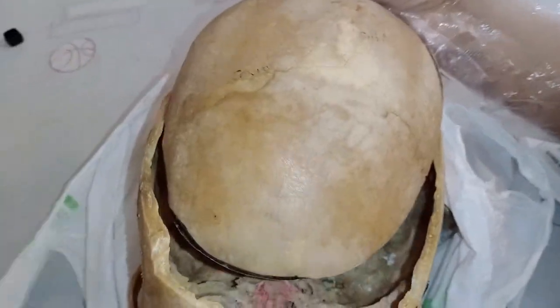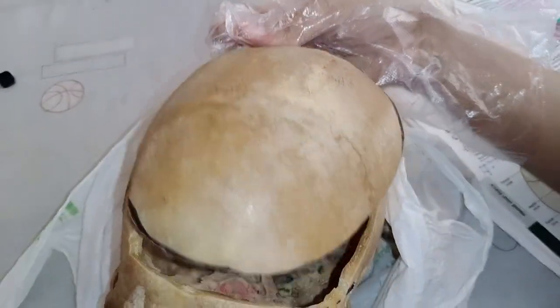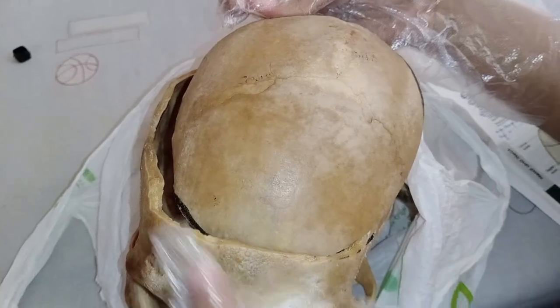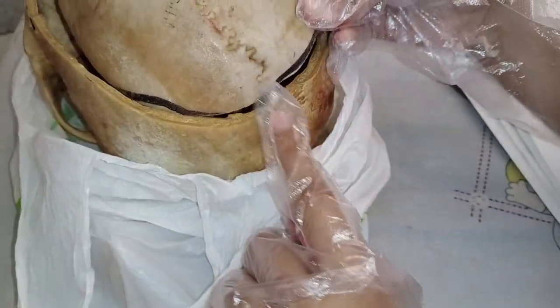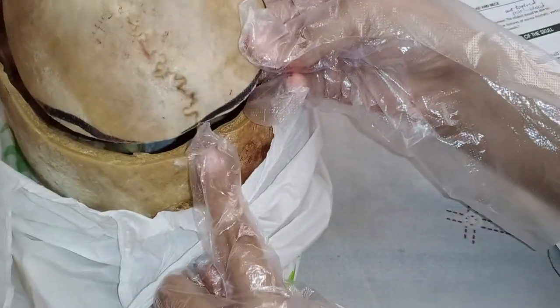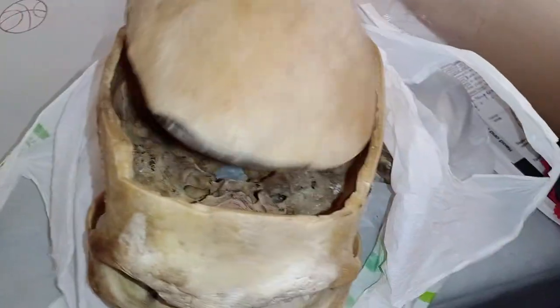We are talking about the Norma Verticalis, and it is made up of 3 bones. This is the frontal bone, this is the parietal bone, and this is the squamous part. The squamous part of the occipital bone is also included in the Norma Verticalis. We have 3 types of suture.